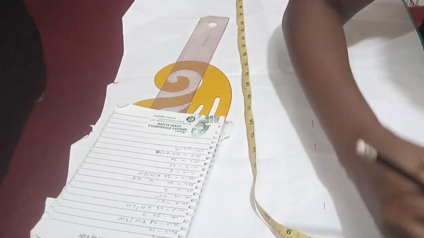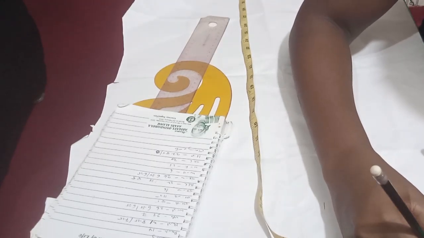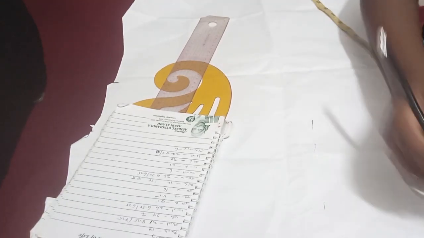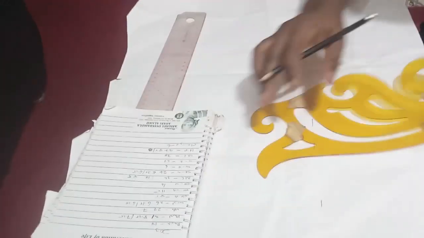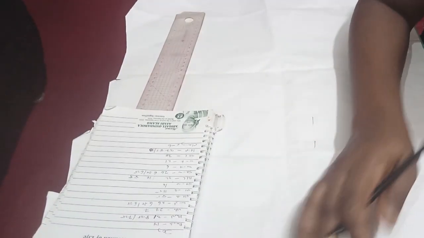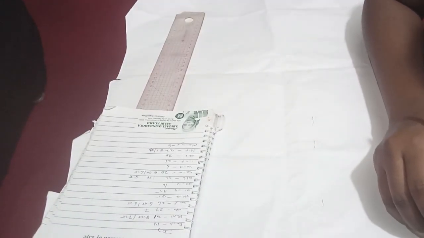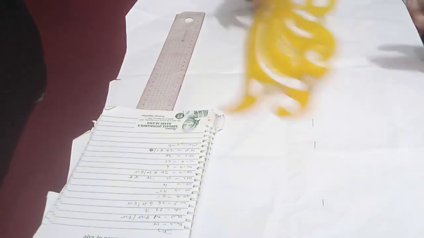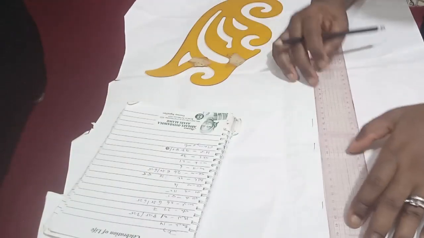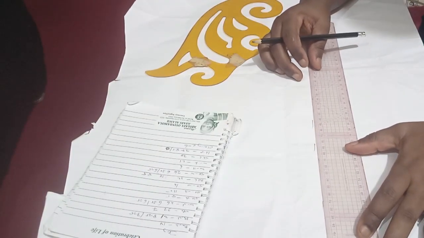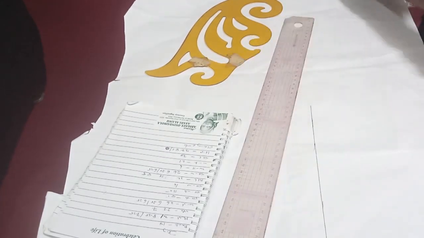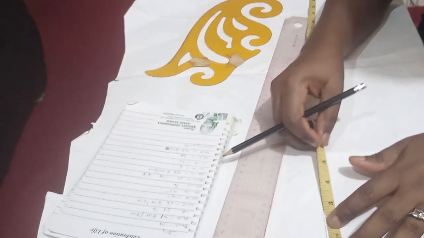My back neck is 3 by 1 inch. So connect it, my armhole line, join it together, step down by 1 as usual.